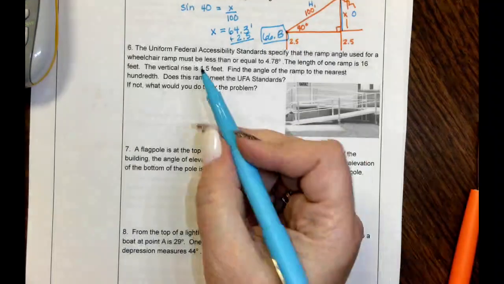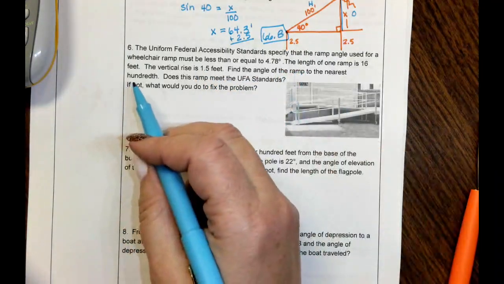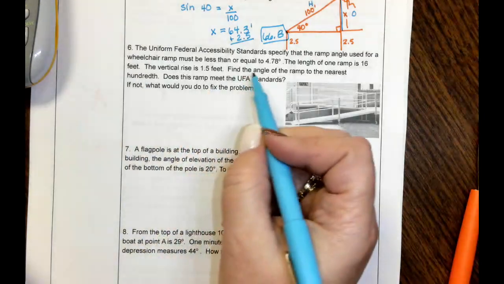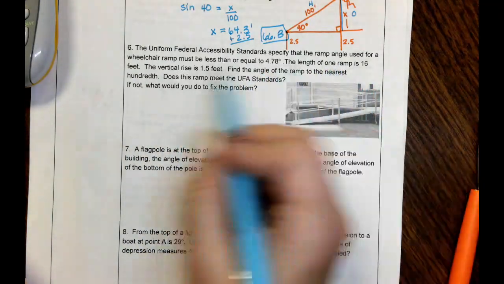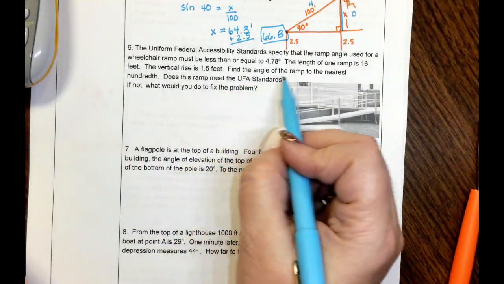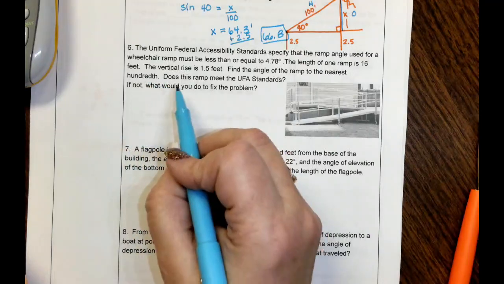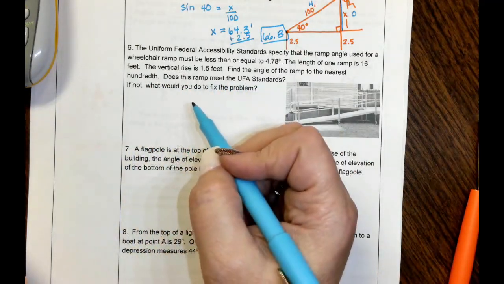The Uniform Federal Accessibility Standards specify that the ramp angle used for a wheelchair ramp must be less than or equal to 4.78 degrees. The length of one ramp is 16 feet. The vertical rise is 1.5 feet. Find the angle of the ramp to the nearest hundredth. Does this ramp meet the UFA standards? And if not, what would you do to fix the problem?